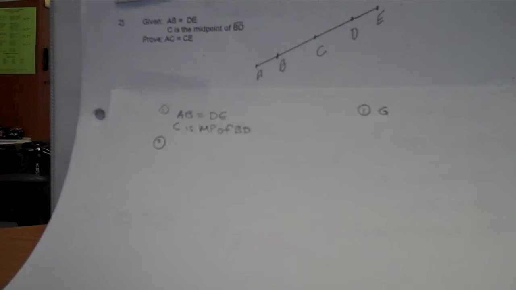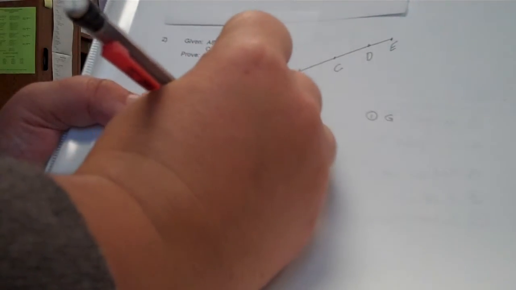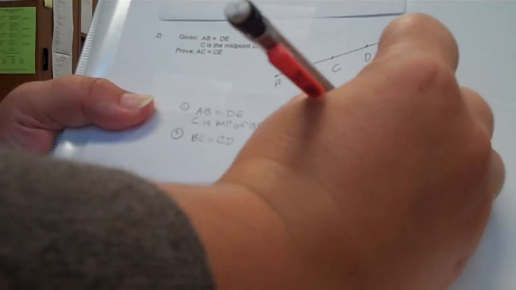In this case, since C is the midpoint of BD, you should automatically conclude that BC is equal to CD. So after you write down step 1 as your given, the very next thing you want to write is that BC equals CD. Yep, ran out of lead. And the reason for that would be definition of a midpoint.